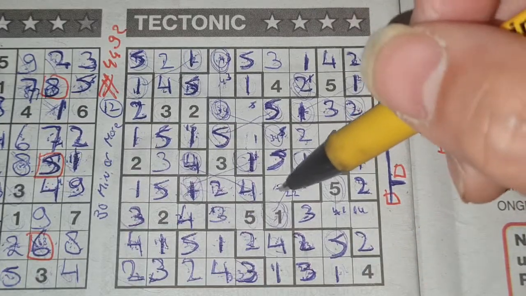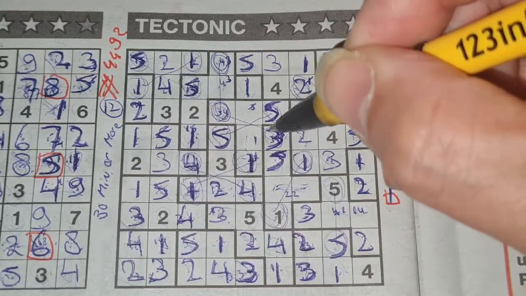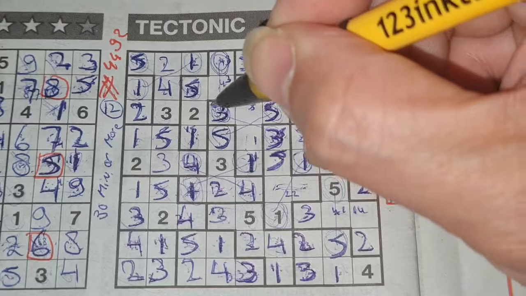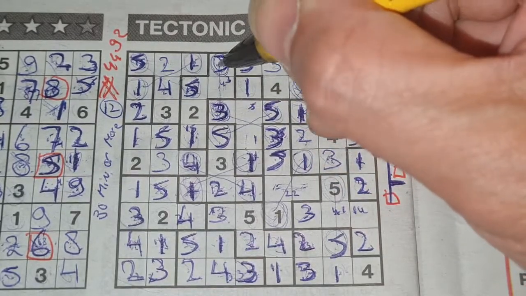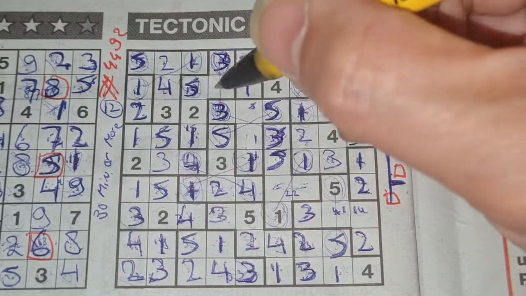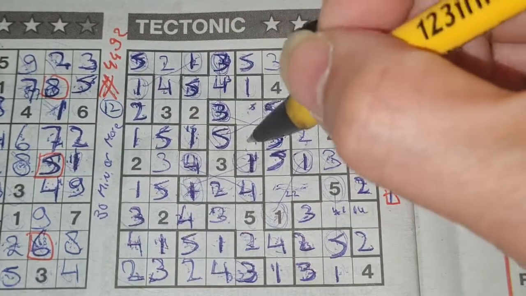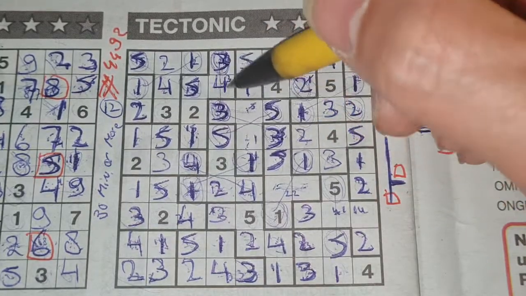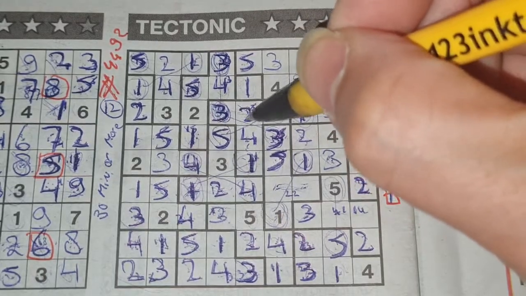Alright, these 2 boxes can be a 3. So 1 box left for the 3 should be there. And this box is connected with that box, should be also a 3. And this box is also connected with that box, should be also a 3. 1 box left in this area for number 4. 2 boxes left in this T-shaped area for number 2 and the 4. We have a 4 there. No 4 there. 4 should be here. And the 2 goes there.